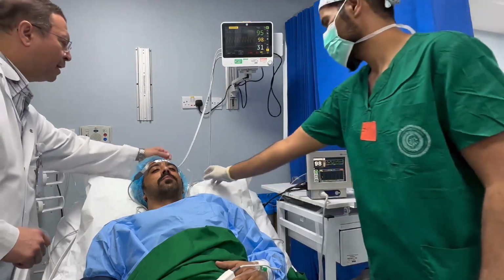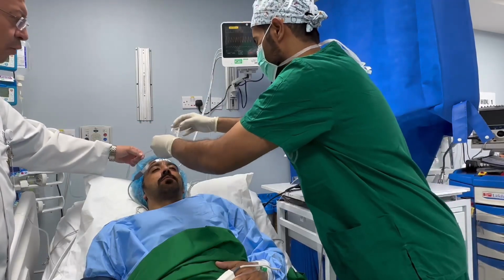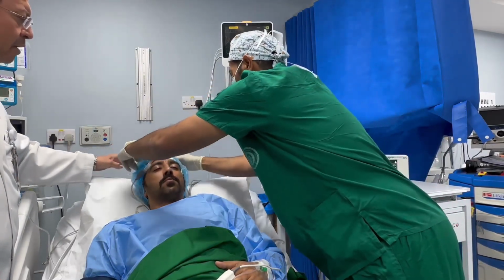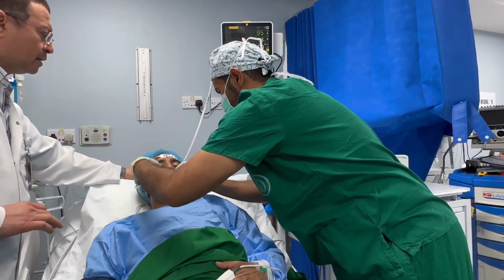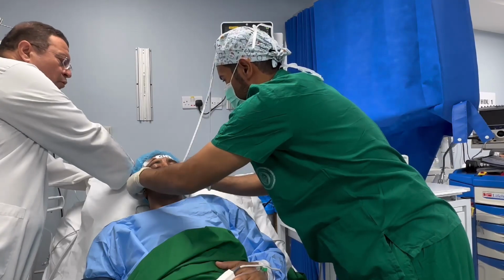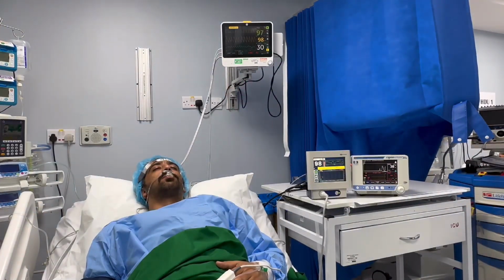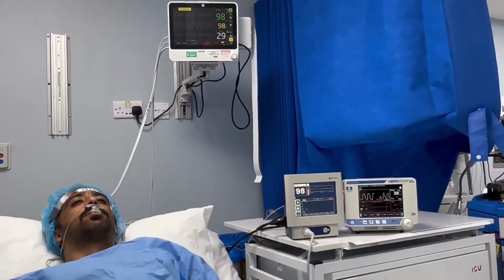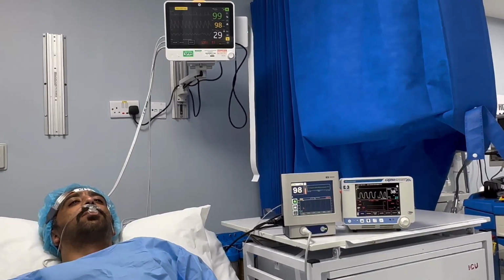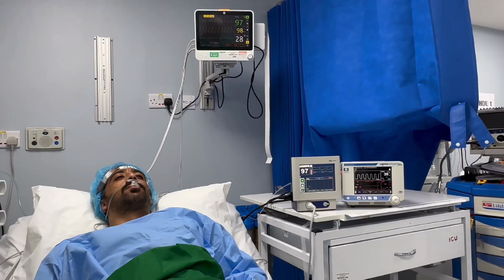Now we will connect the capnostream, which will give us the nasal prong oxygen and will detect our end-tidal CO2, which means that the patient is already breathing, and during the procedure we are sure that he is breathing, and this machine is available in most of the sedation sites. As you can see now, the waves of the end-tidal CO2 are coming. So now we are ready to give our medications.